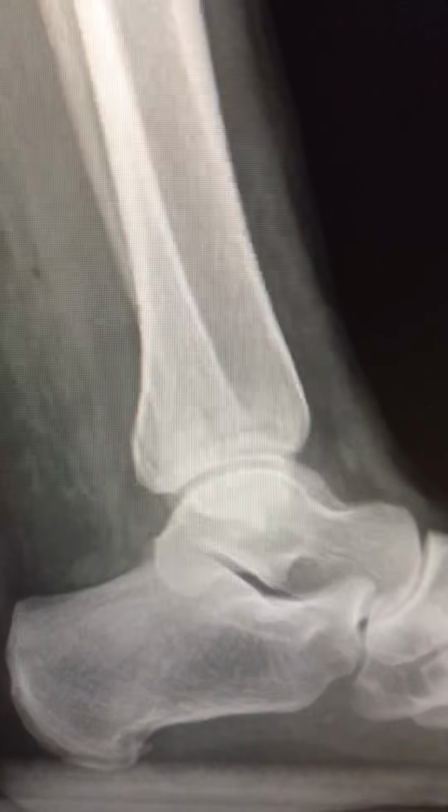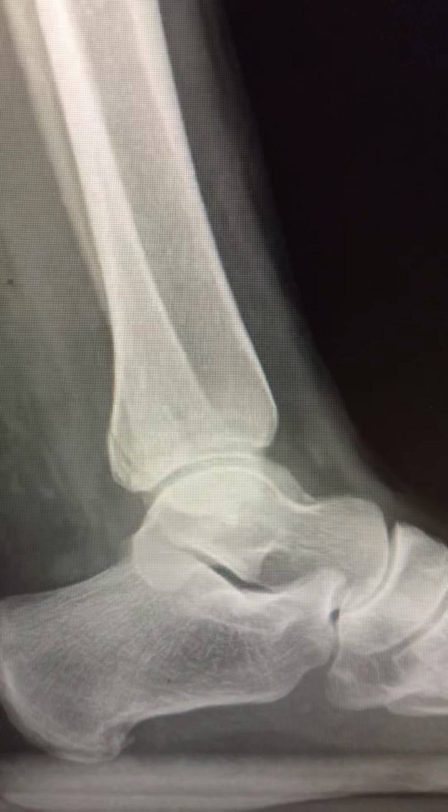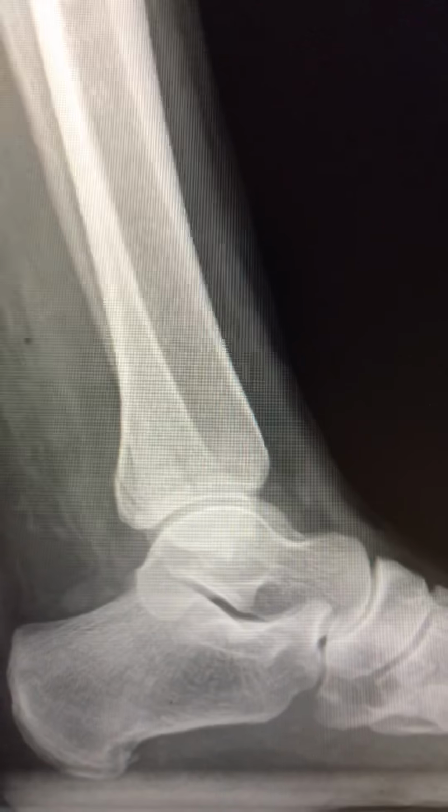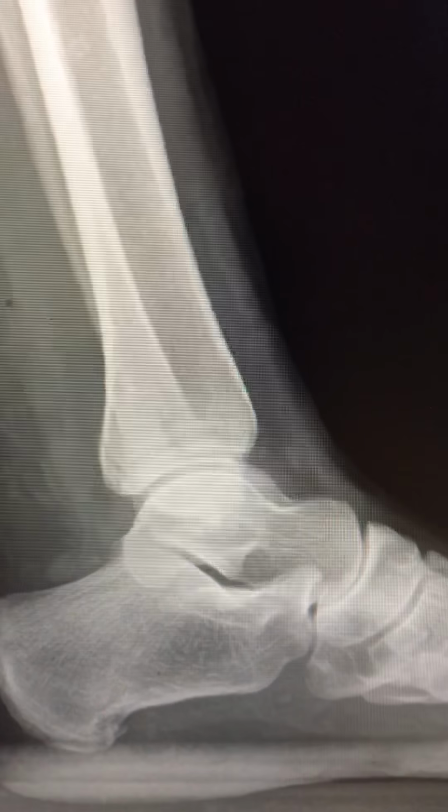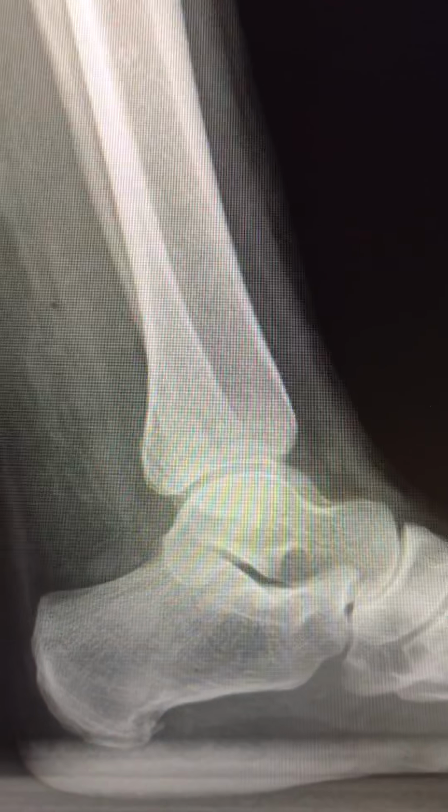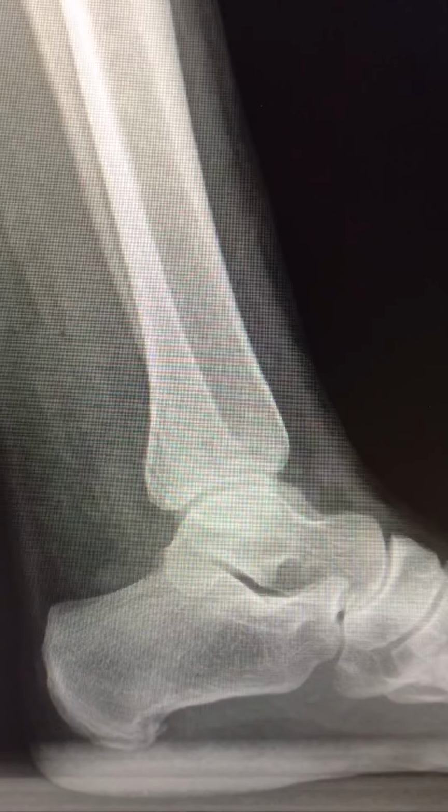Today's topic is ankle fractures. Good classifications that we utilize, or at least I do, is the Lauge-Hansen classification, as well as Weber, which is utilized more so by the orthopedic community.